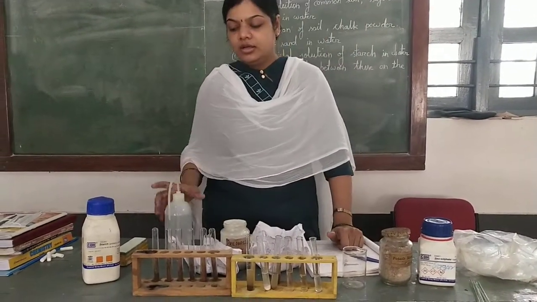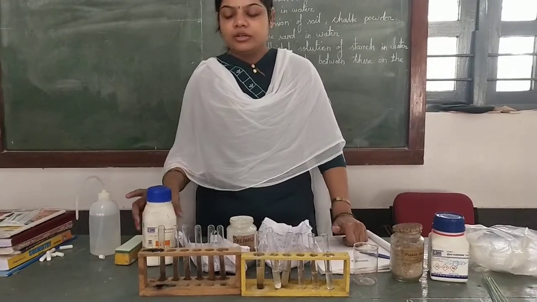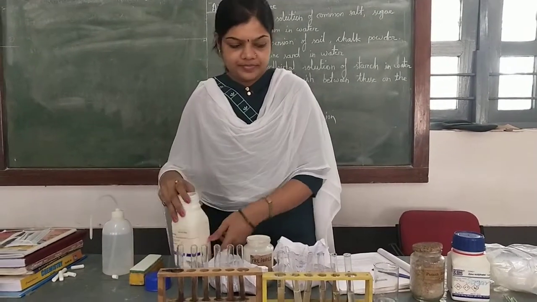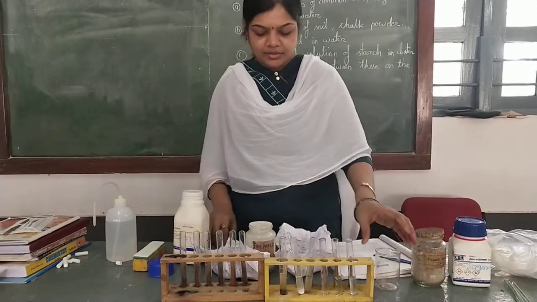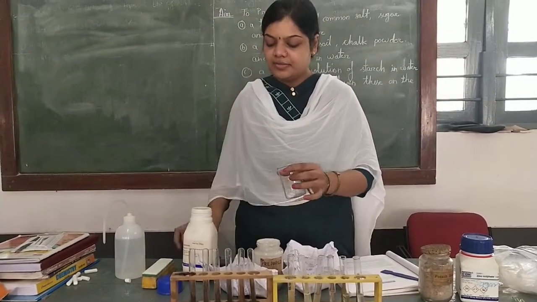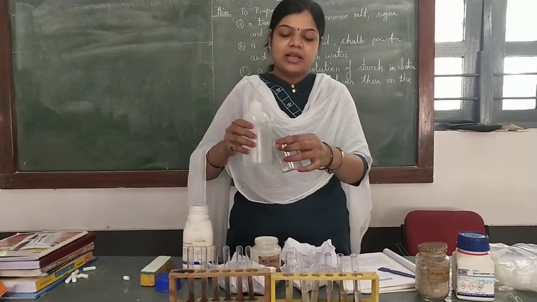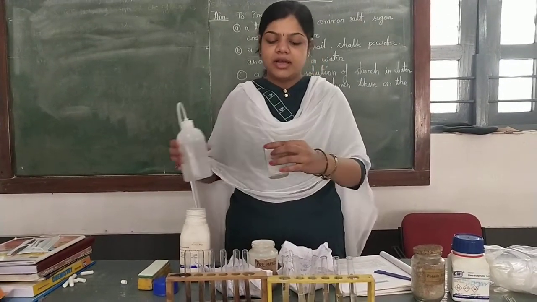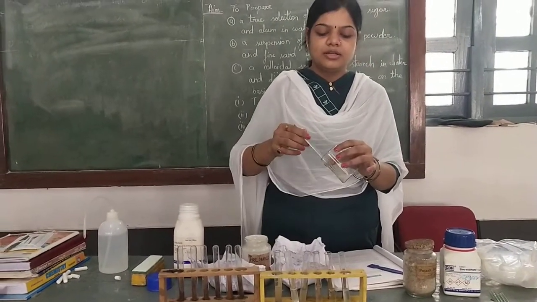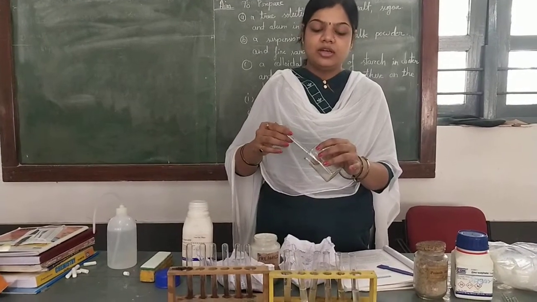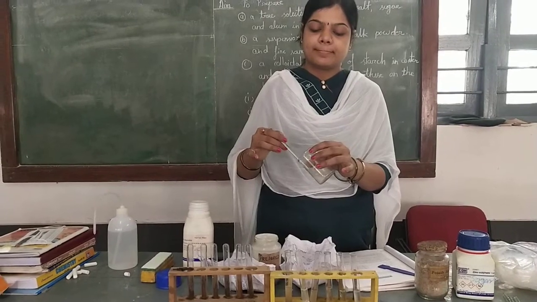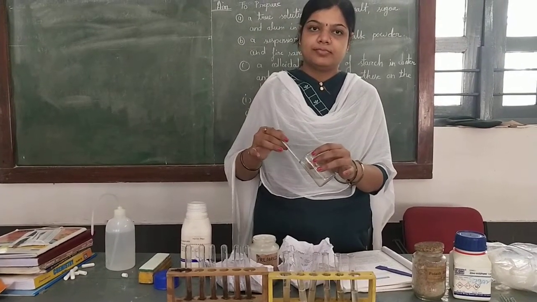Now the third is the colloidal solution. To prepare the colloidal solution, we need starch. So we'll take the solid starch in a beaker, and we'll prepare a fine paste by adding some amount of water on it. We need a glass rod to dissolve it. We'll mix it, and then we need hot water, boiled water.